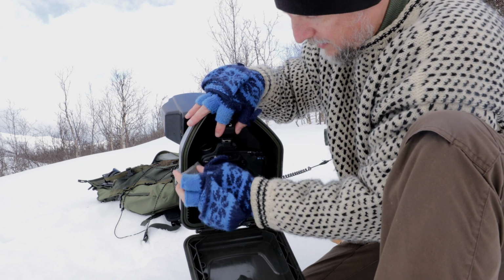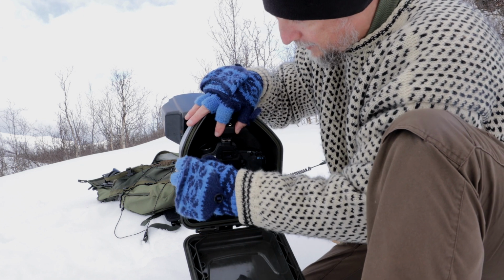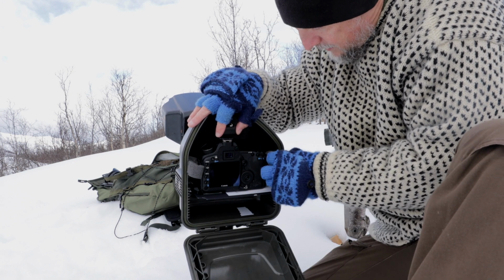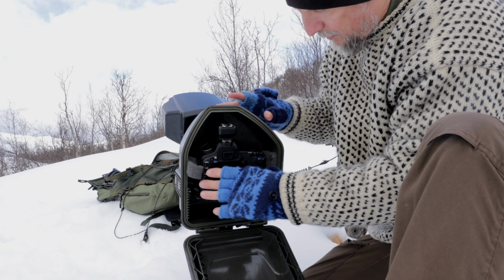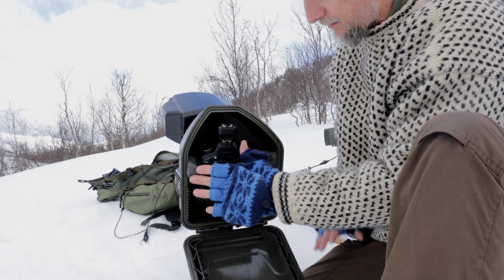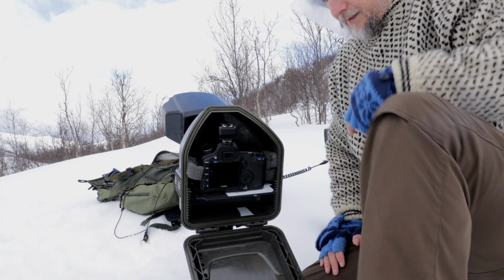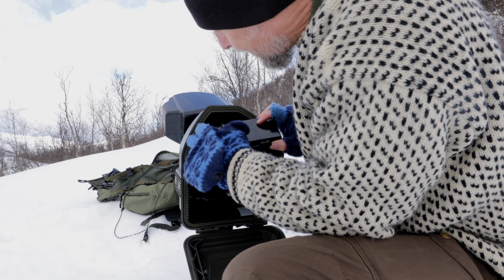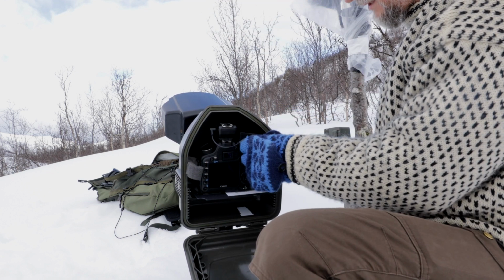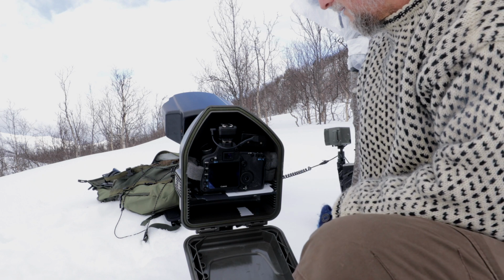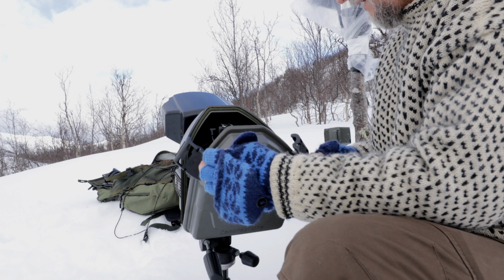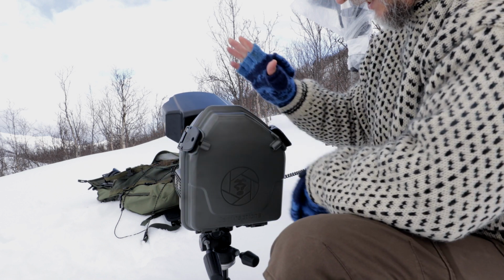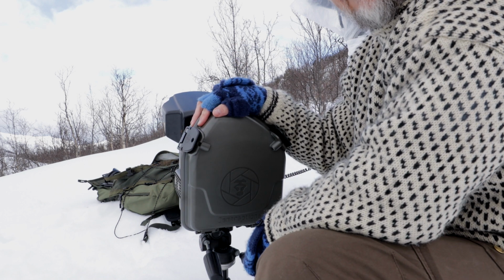I don't want that, so I put this in here, between here and here, and I know the camera is very steady. Then I put this on here for the transmitter, the extra battery. So that's some of the equipment. This is the box I'm using for my camera trap.